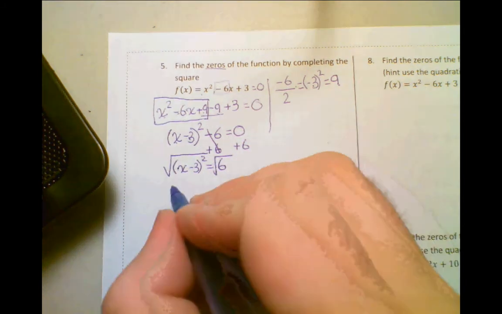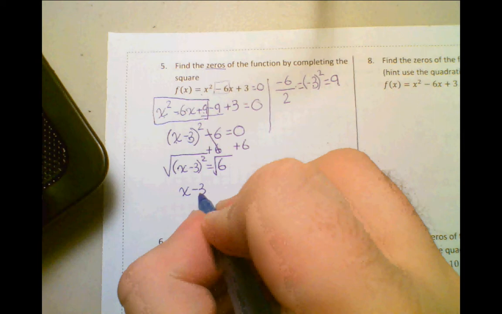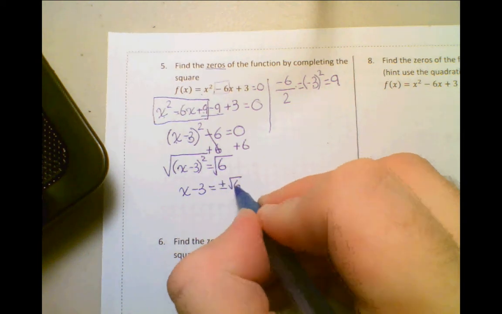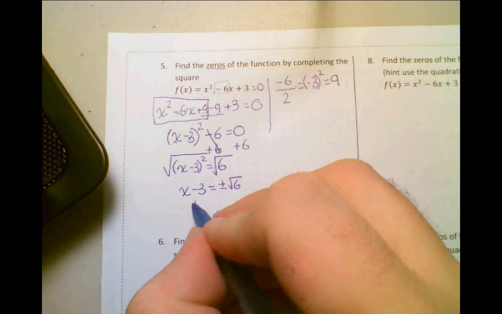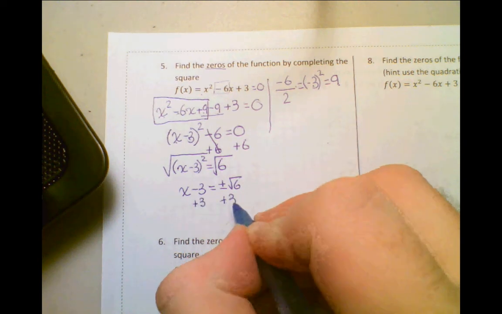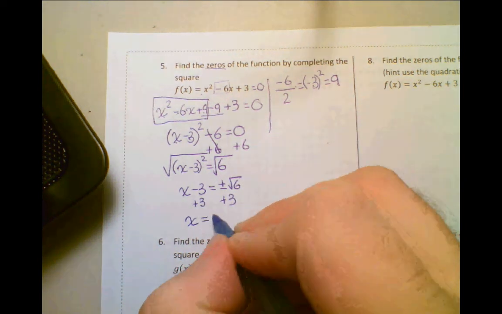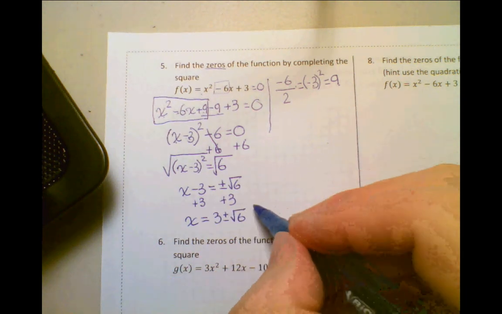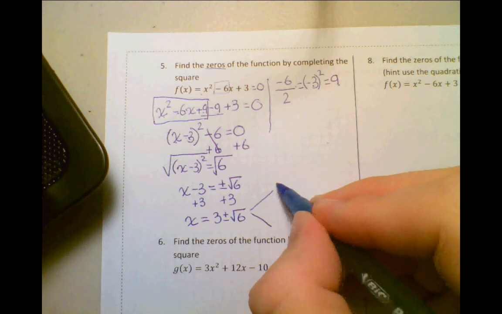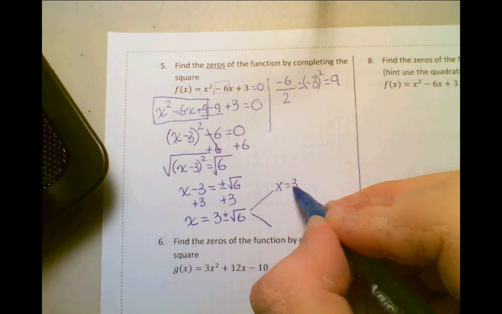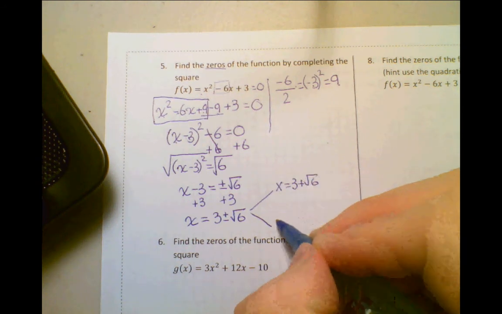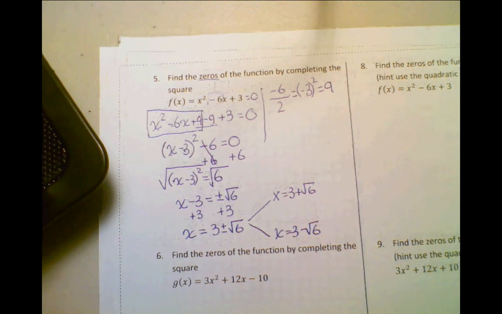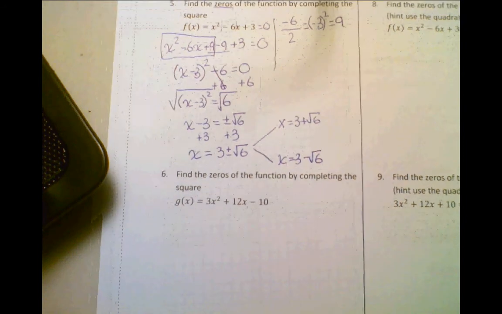We're going to take the square root. Remember, when we take the square root, it is going to be plus or minus radical 6. Finally, we're going to add 3 to both sides. So x is equal to 3 plus or minus radical 6. Remember, this is two separate answers. This is x equals 3 plus radical 6, and x equals 3 minus radical 6. Make sure you realize there are two answers that we have.